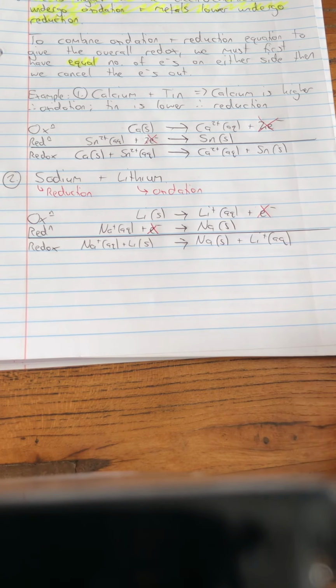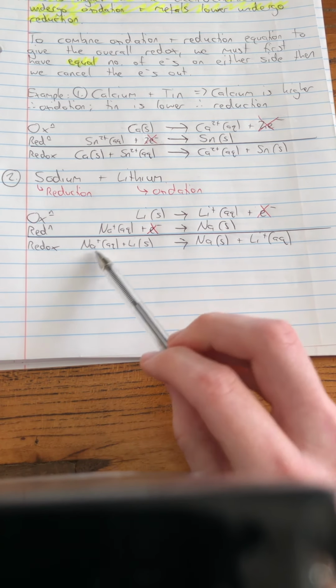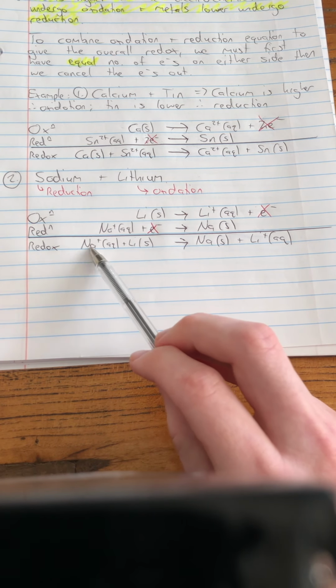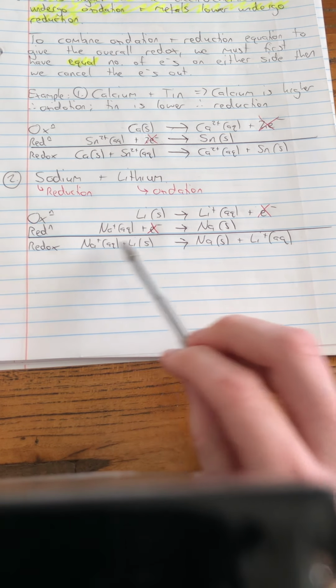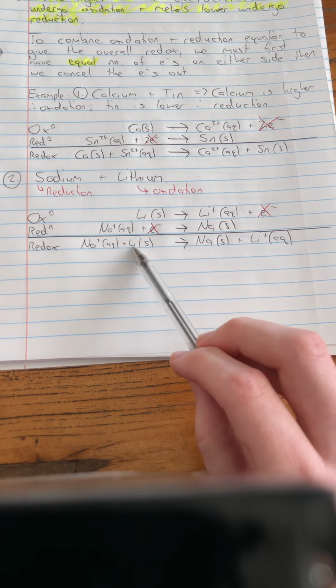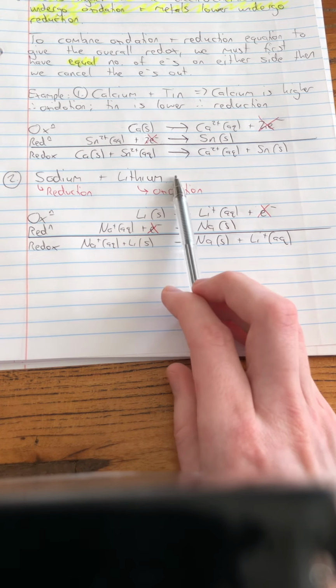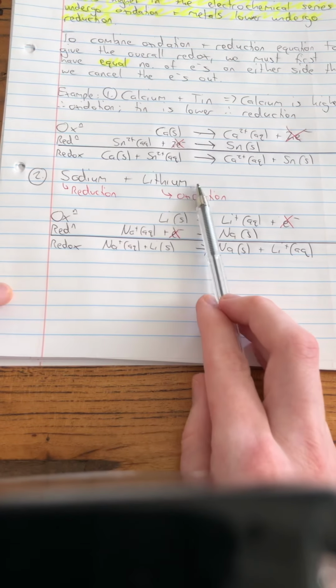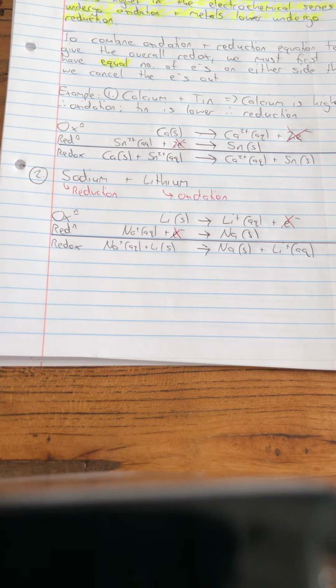Now, I often get asked the question, does it matter which one you write first? No, it doesn't. If you were to put Li solid there, that's fine. If you were to put Na plus aqueous there, that's fine. As long as they're both to the left of the arrow and the ones to the right are both to the right. It doesn't matter.